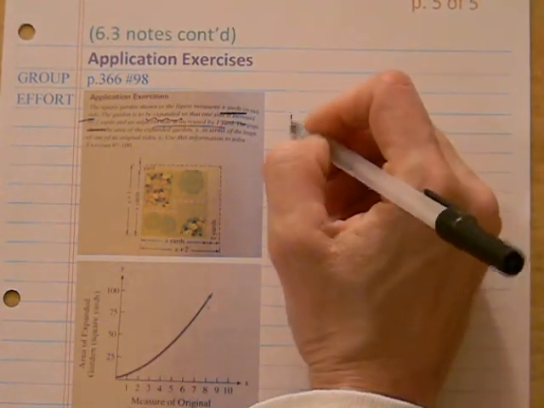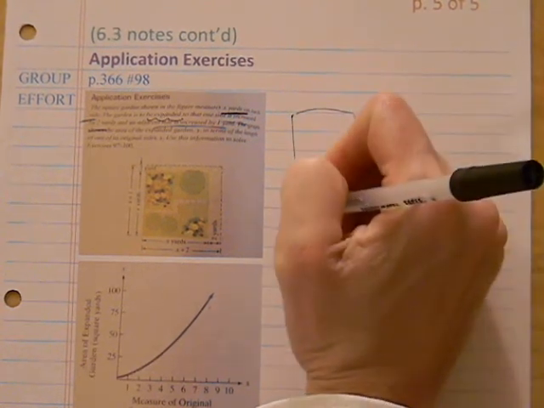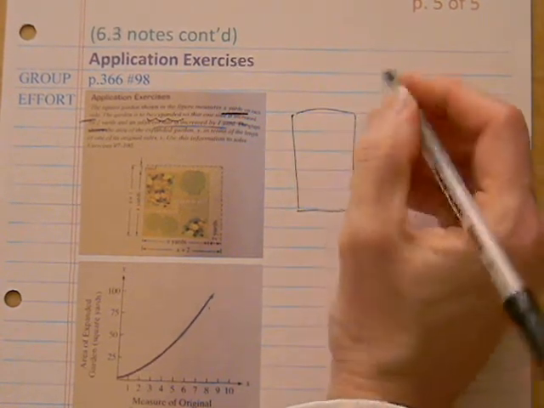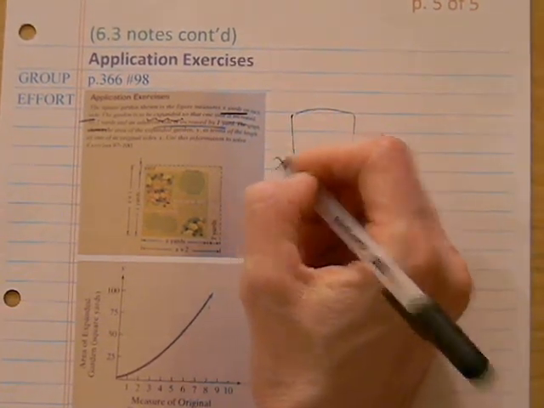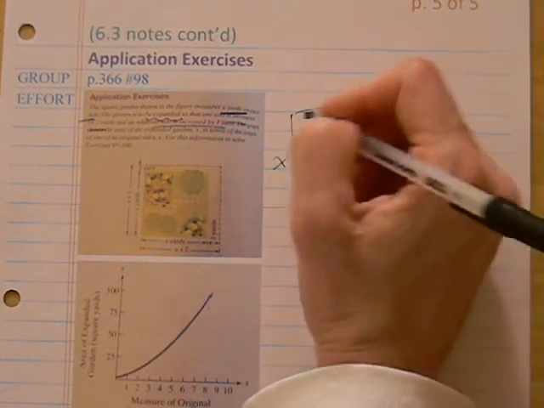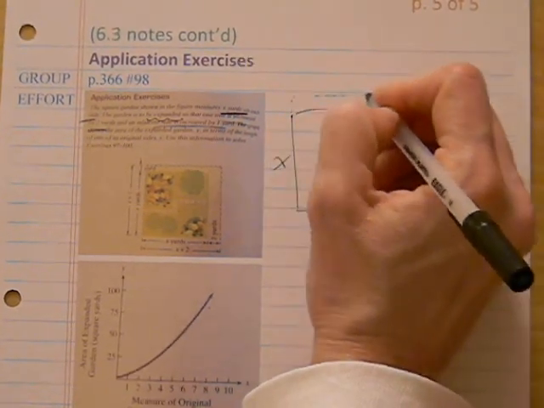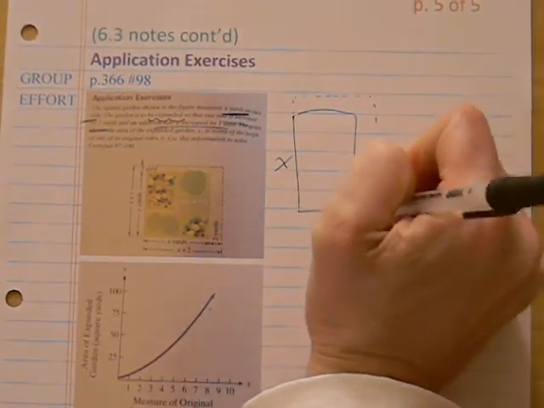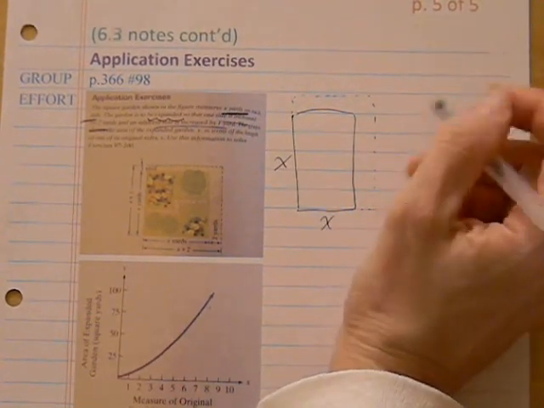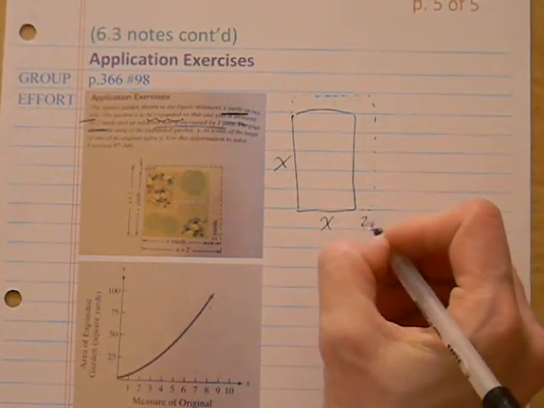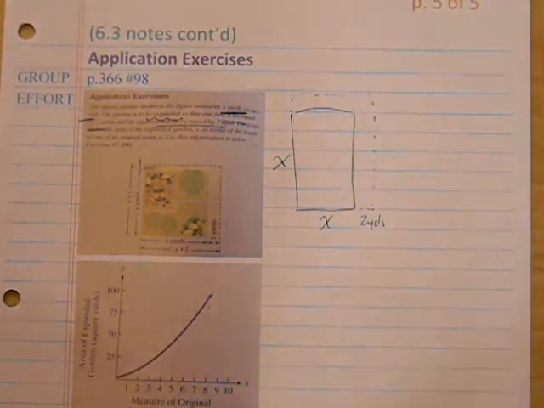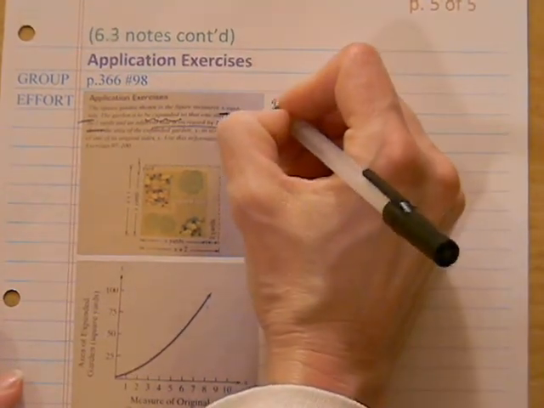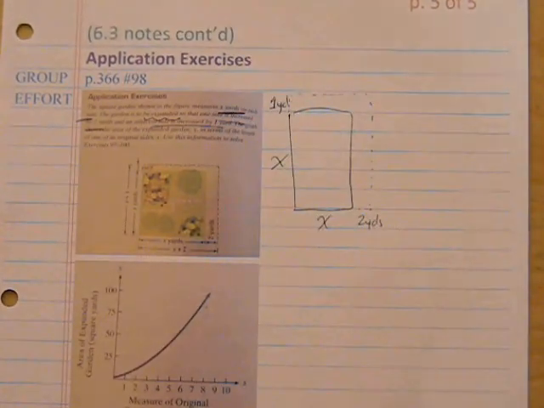So I'm just going to redraw the picture for myself. Of course it said square to start out with. That's not really to scale here, but X and X, this is my garden. And then it gets expanded. And the expansion is 2 yards on one side, and is it 1 yard on the other side? Okay. So there's the picture.